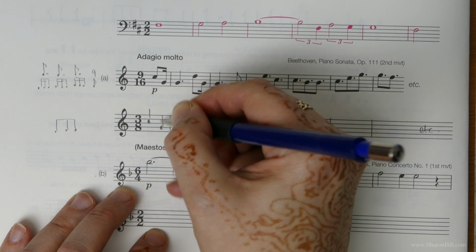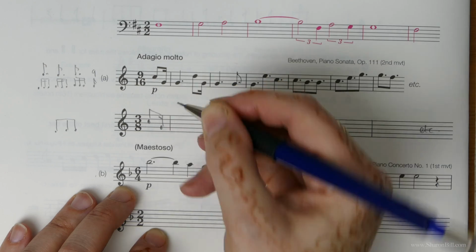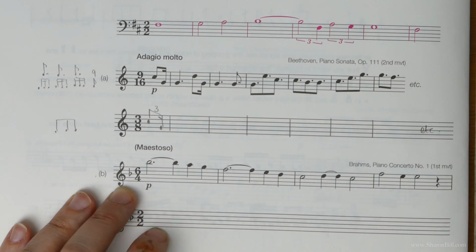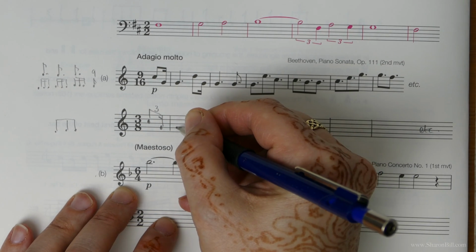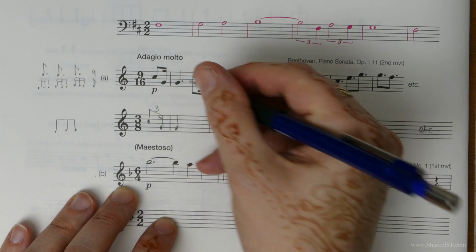I'm sure squished is the musical term there. And so to do that, we simply add a triplet. We need to remove the dot here.